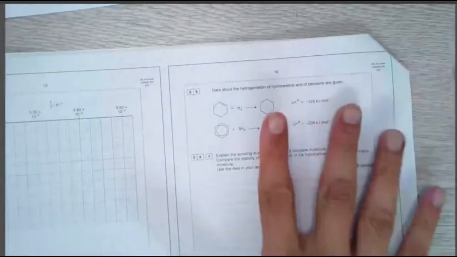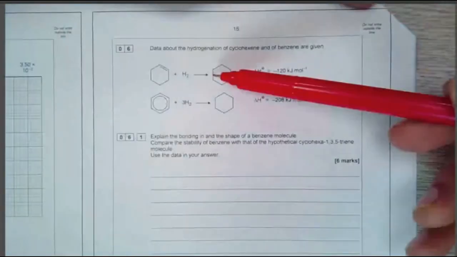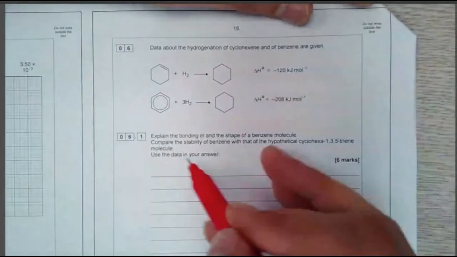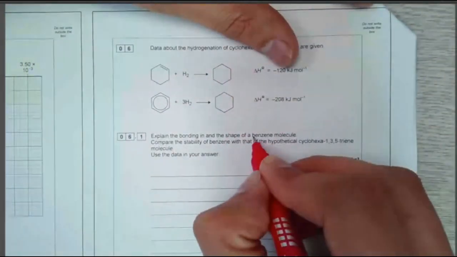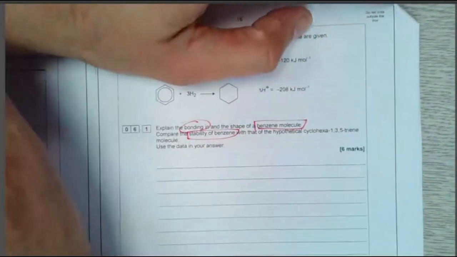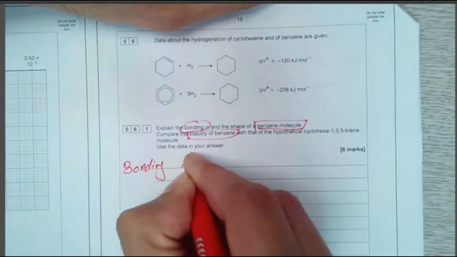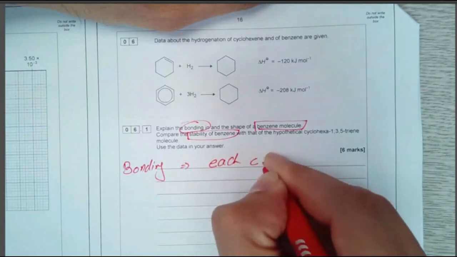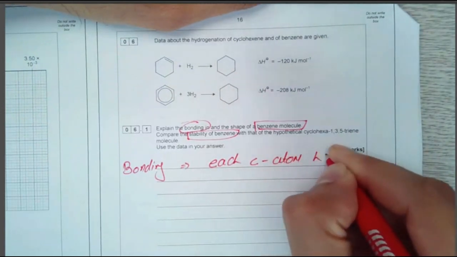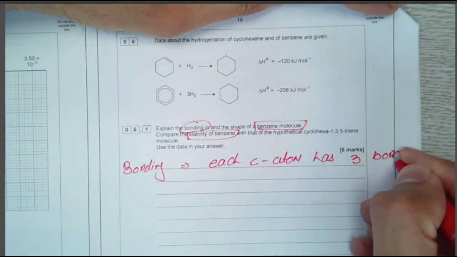Last question on organic chemistry, and then we are done with more. There's a little bit of more. This last question, as in like detail. This time, what they are doing is they've given you two models, and they're asking you to explain the bonding and shape of the benzene molecule, and then you have to do a comparison of stability. We can talk about bonding first. So I can say each C atom has how many bonds around it? 3 bonds.